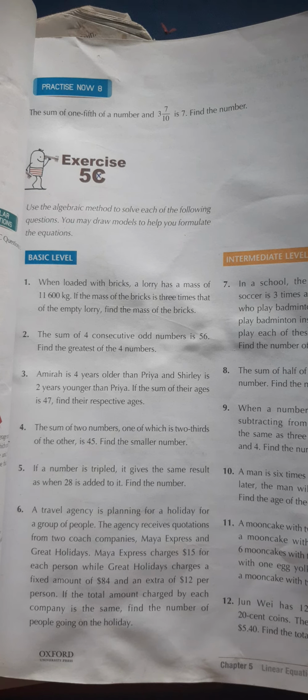In exercise 5A and 5B, we worked on how to solve the equation and how to find the unknown value, like x plus y equals 7. When the value of x is given, you have to find the value of the other variable, that is y. It's very easy. But here you have to read the statement at least 2 to 3 times. Then you will understand which value is x, which value is y, and which value you have to find out. So let's start the first numerical of exercise 5C.